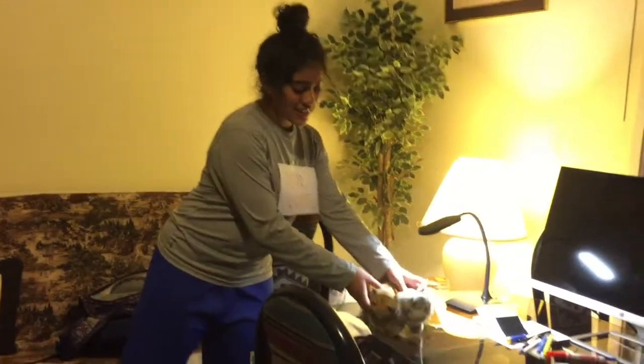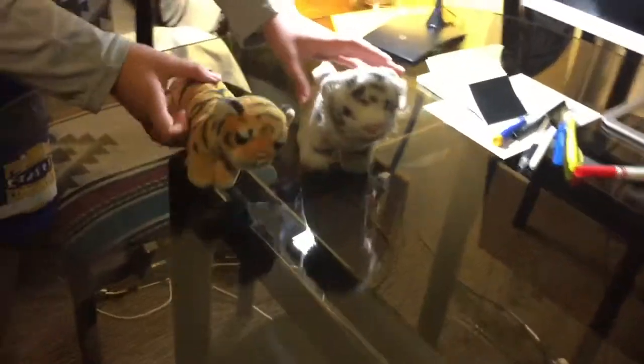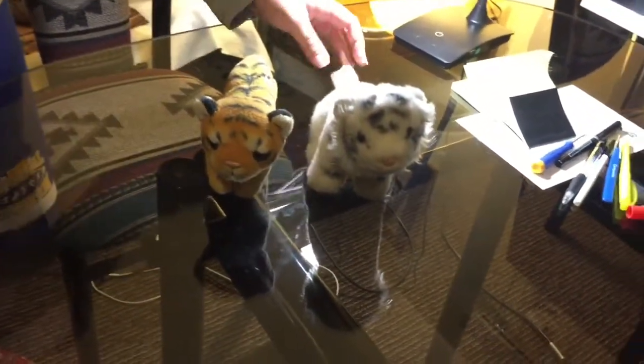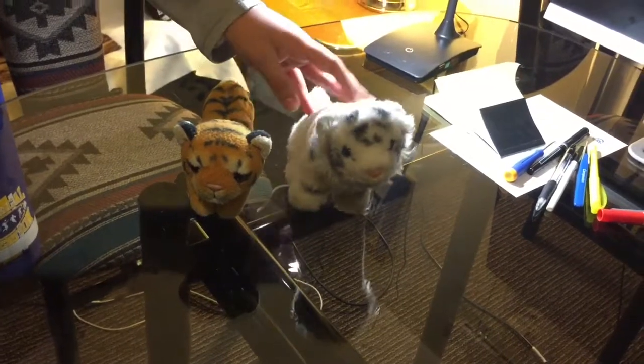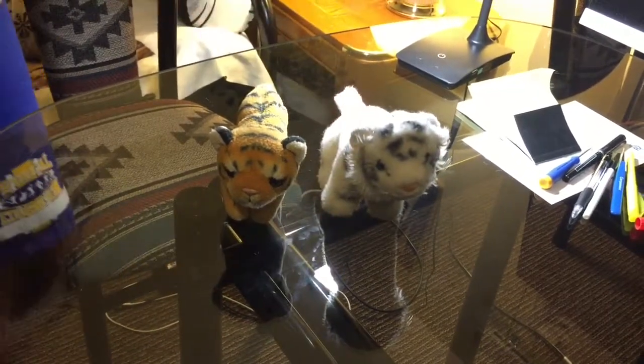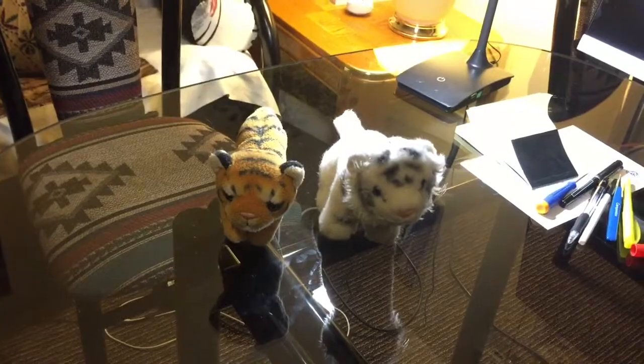As you can see with these tigers, the white tiger is white because of a mutation in its genes. Its parents were also white tigers, which means it's a white tiger because of the recessive alleles.